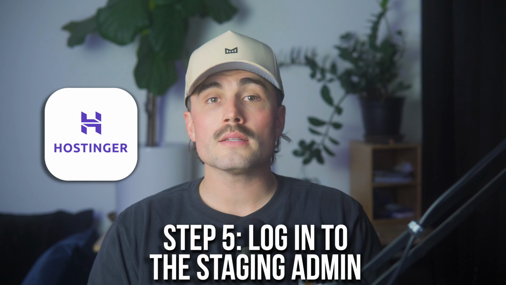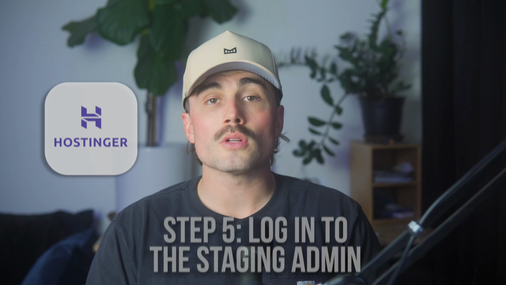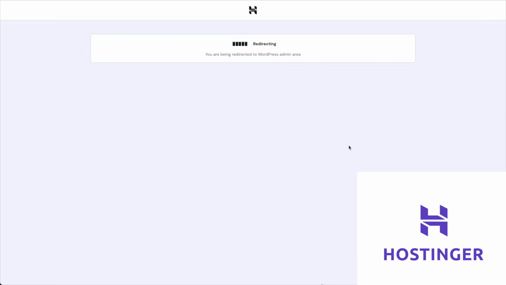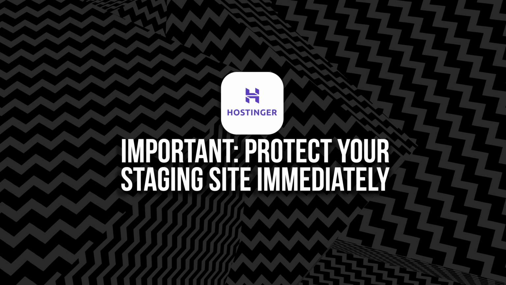Step 5, log in to the Staging admin. You'll log into the staging site using the same WordPress credentials as your live site. At this point, you have a fully functional clone of your store that you can safely test without touching live sales. Important, protect your staging site immediately.